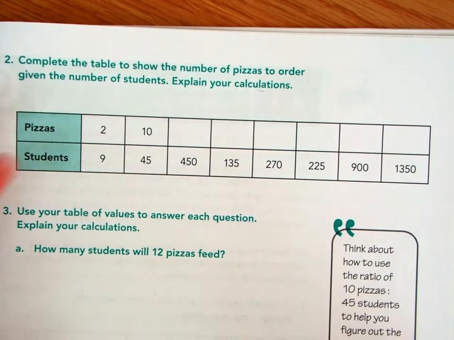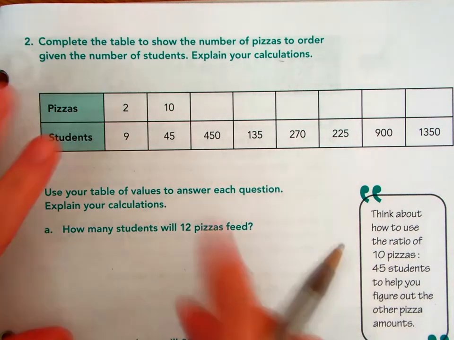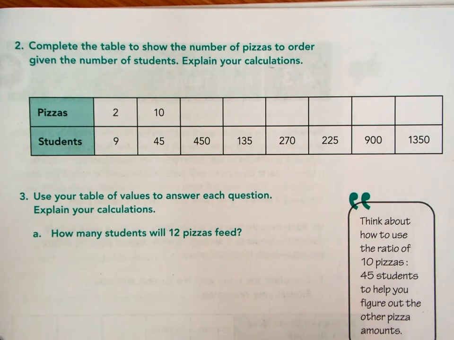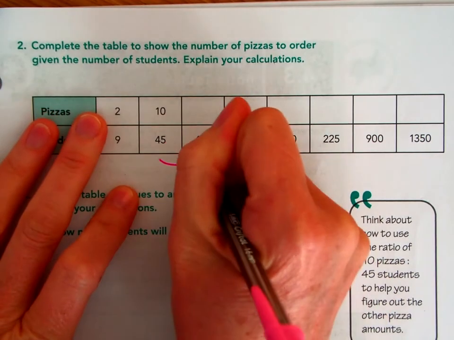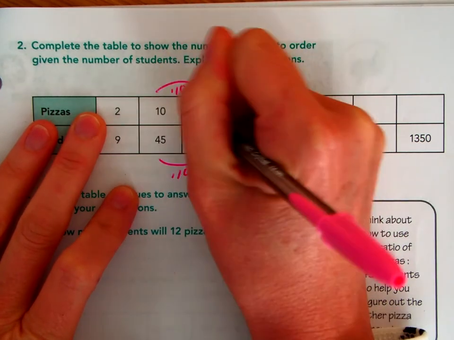Complete the table to show the number of pizzas to order given the number of students. Explain your calculations. So we can all travel up and down this table in different ways. I'm just going to show you my thinking, but if you came up with the correct answer in your own unique way using the correct relationships, then that's fine by me. I feel like we just did this one. So this one is times 10, times 10, going to get 100.